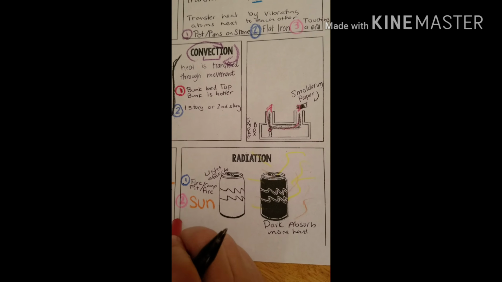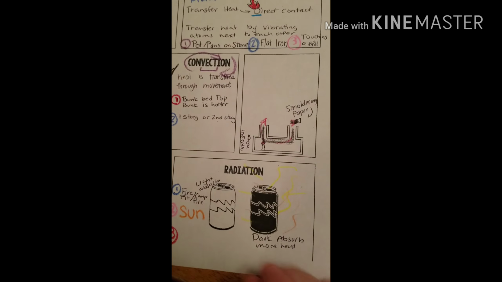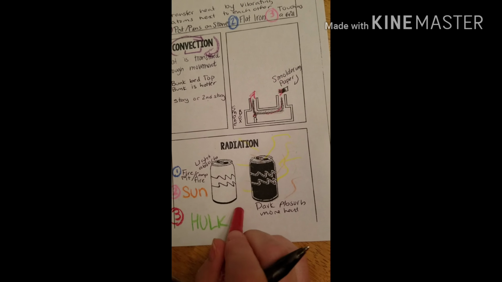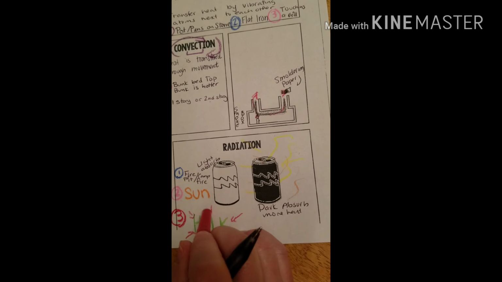Gamma radiation, which changed Bruce Banner into the Hulk. Okay. It radiated gamma rays out. So then there was gamma rays hitting Bruce Banner, turning him into the Hulk.